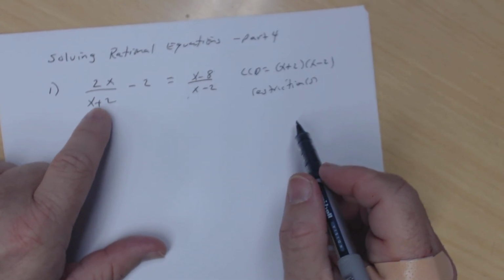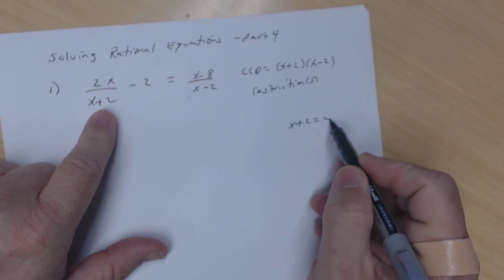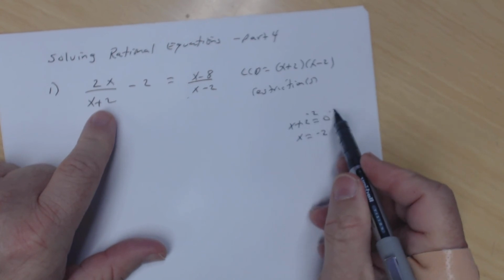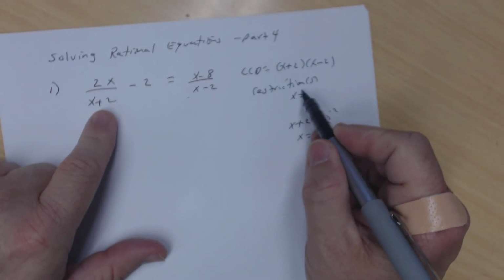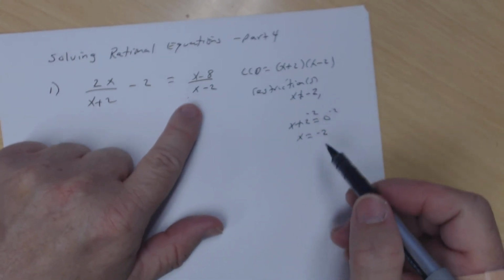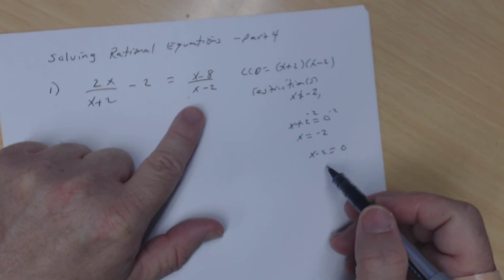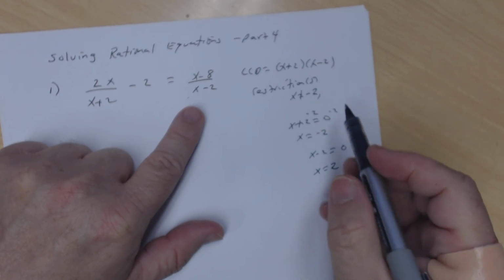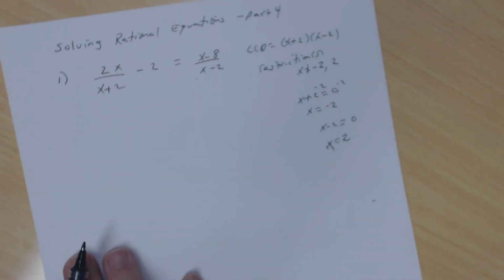So if you look at your denominator, what makes this denominator 0? Well, x plus 2 is equal to 0 when x equals negative 2. So subtract 2 from both sides and you get x equals negative 2. So your restriction is the first one, that x cannot equal negative 2. Over here, when is x minus 2 equal to 0? Well, x minus 2 is equal to 0 when x equals 2. So there's your other restriction. So my restrictions are negative 2 and 2.